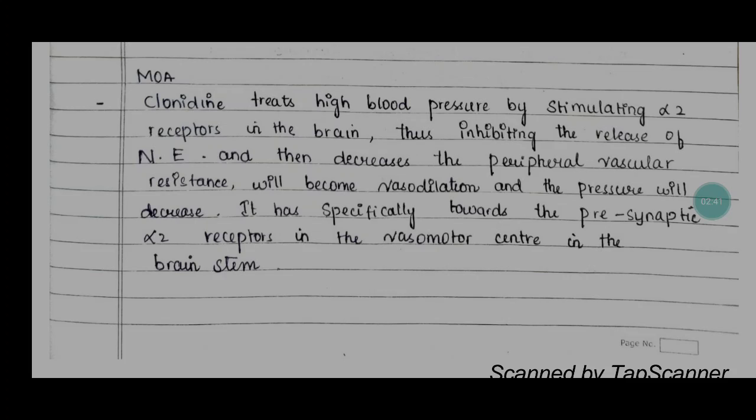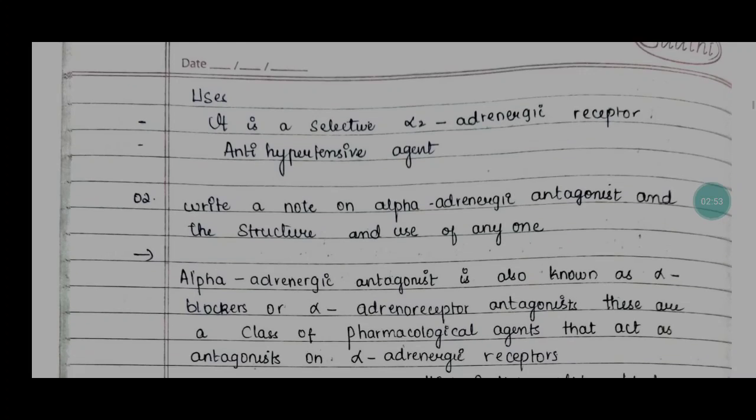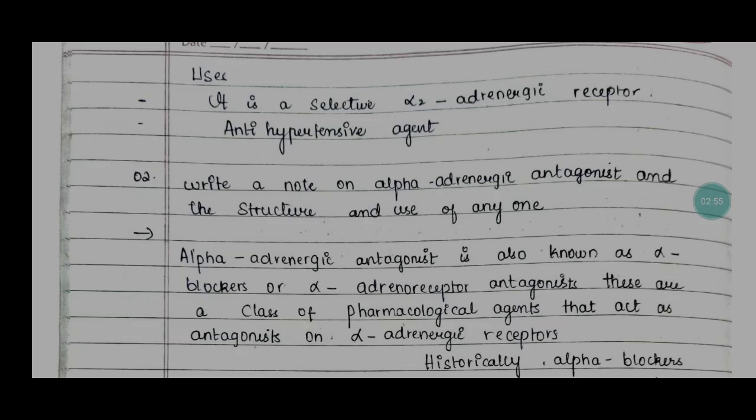It acts specifically on the presynaptic alpha 2 receptors in the vasomotor center and in the brain system. And the structure. The use for clonidine is that it is a selective alpha 2 adrenergic agonist, and it is also used as a hypertensive agent.